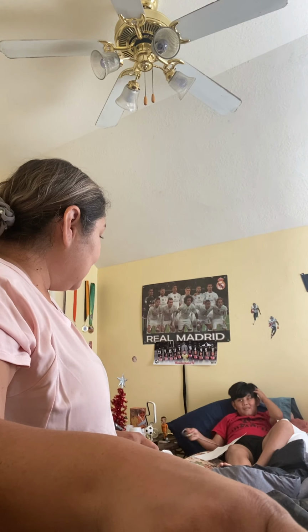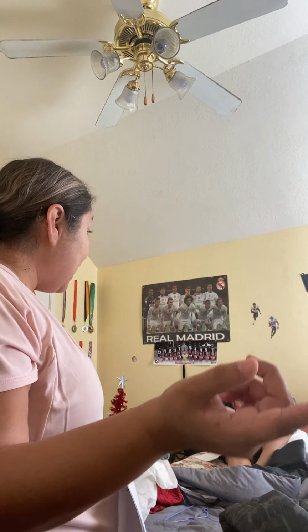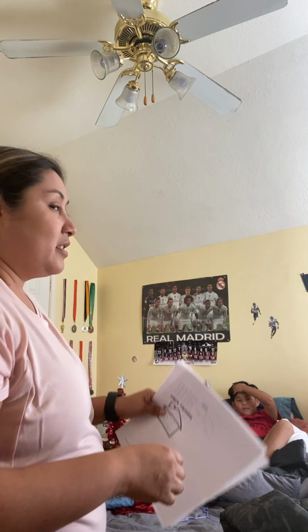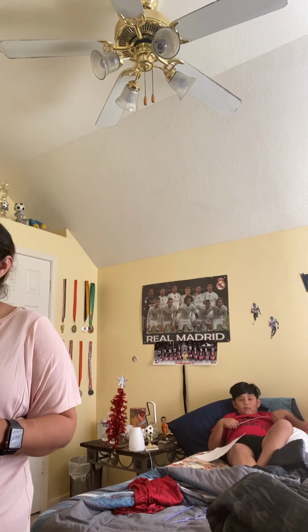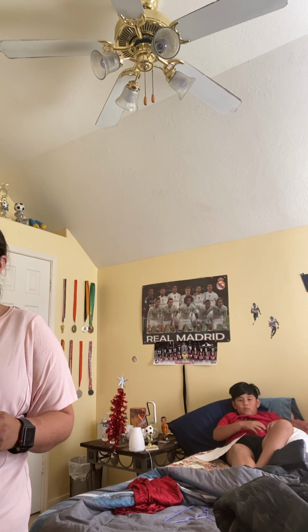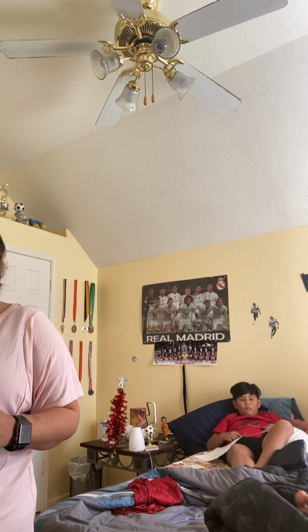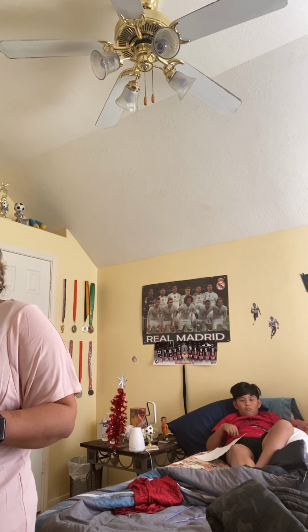How many more blue cars? Subtract. Do you subtract? Yes. Good job. Let's continue counting. 5, 6, 7, 8, 9, 10. There's 10 cars. How many trucks are there?